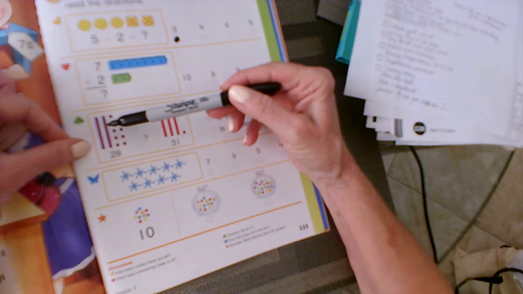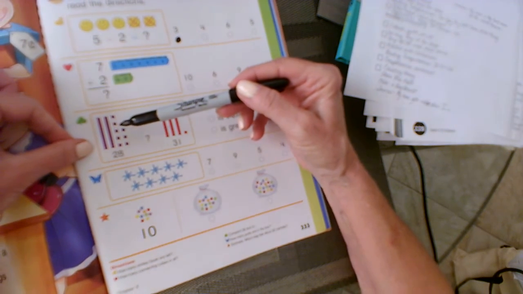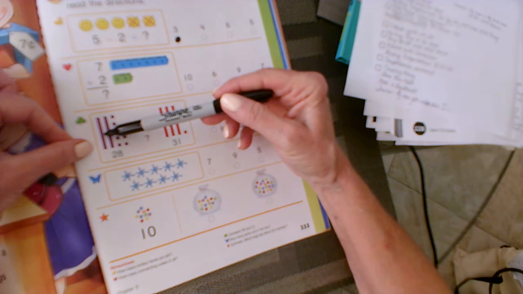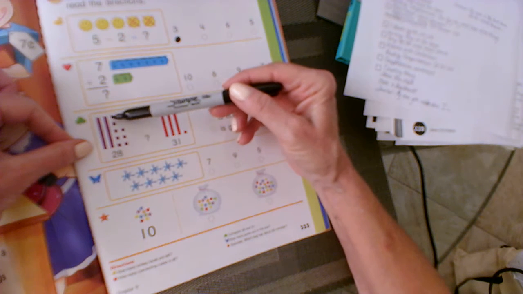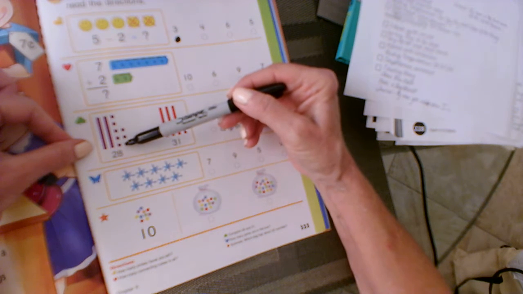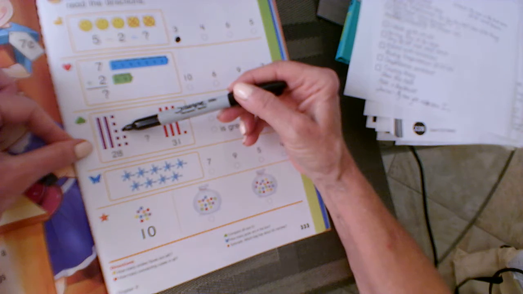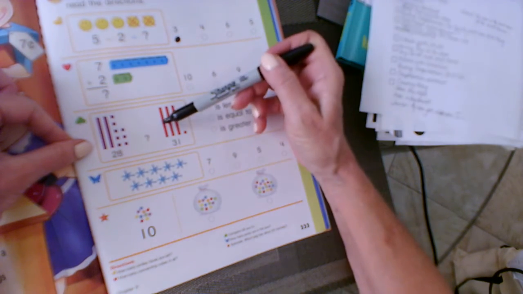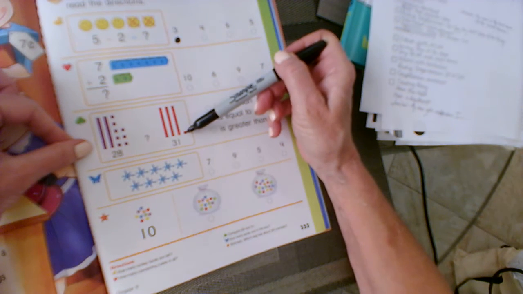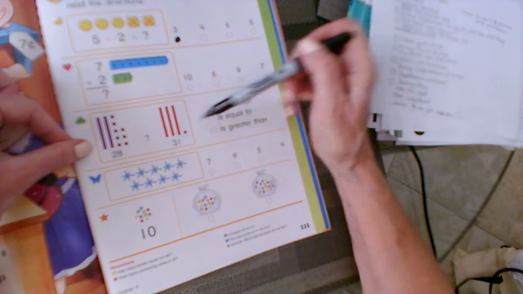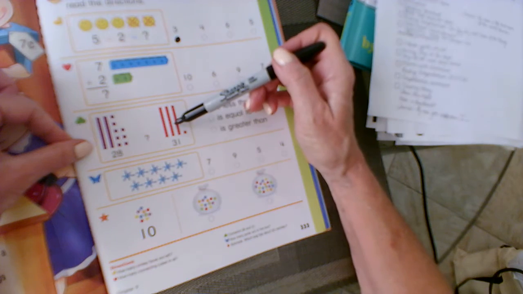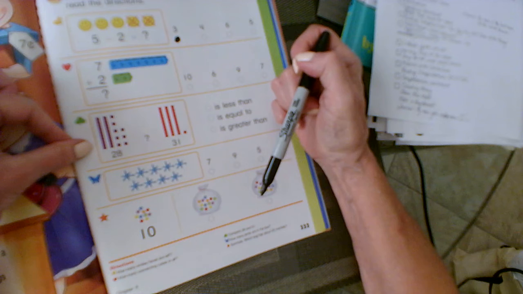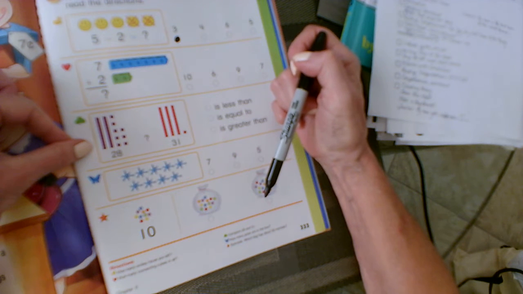Okay, let's look at the row with the 3-leaf clover. This problem says 28 is less than 31, is equal to 31, or is greater than 31.